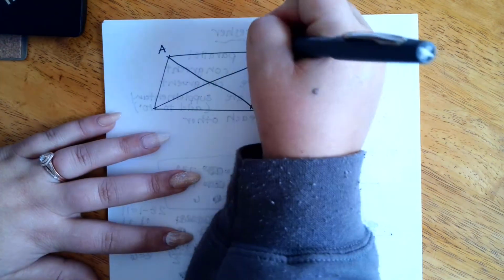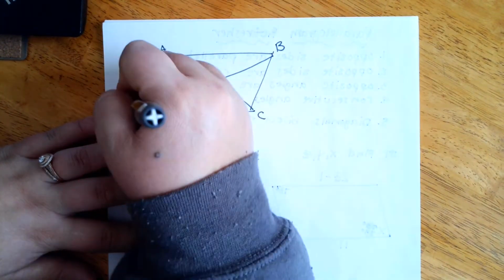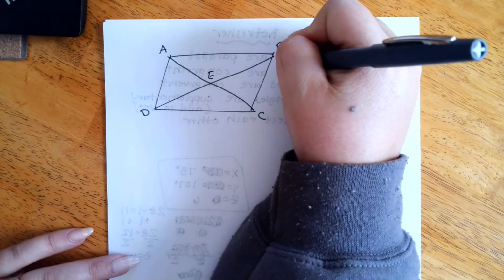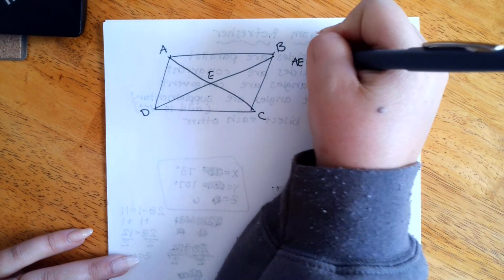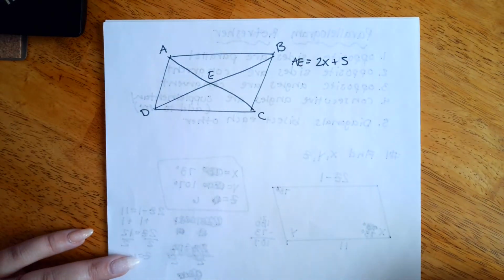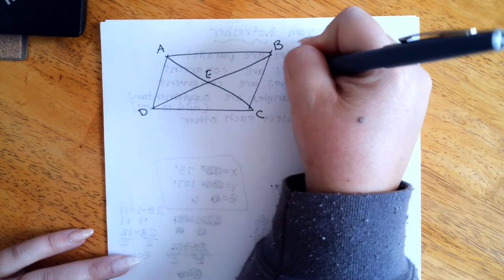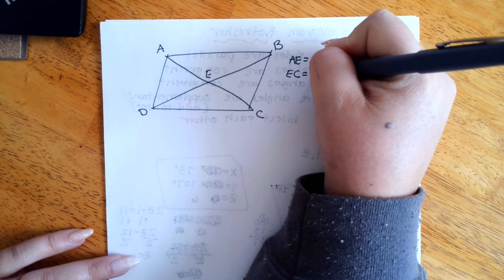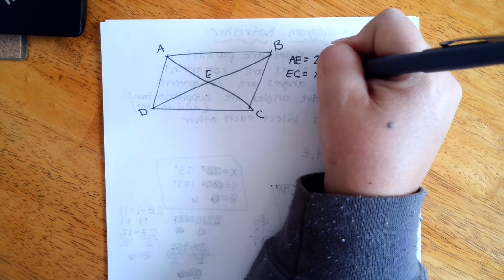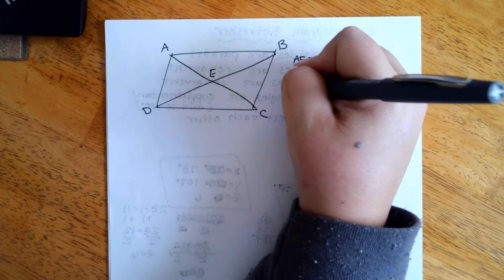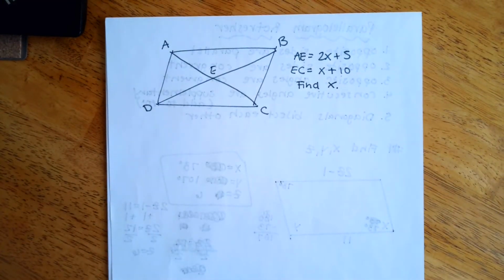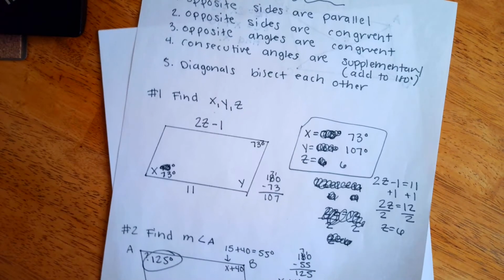All right, so I've got A, B, C, D, and E. If I told you that AE is 2x plus 5 and EC is x plus 10, could you find x?